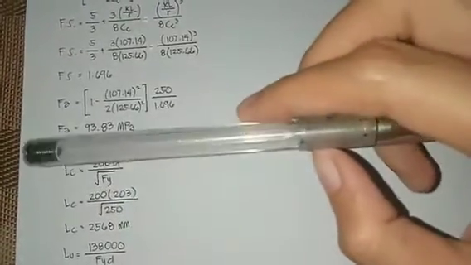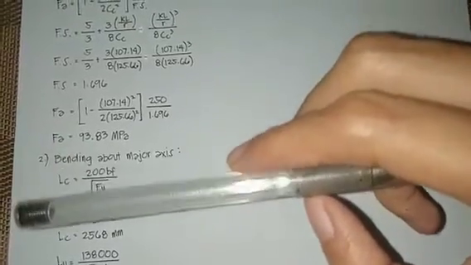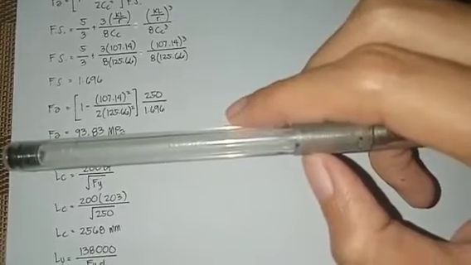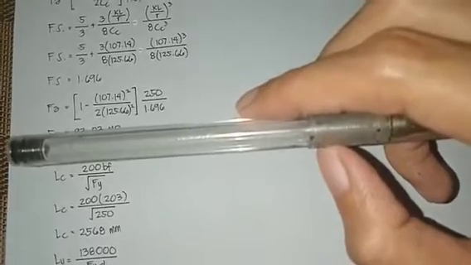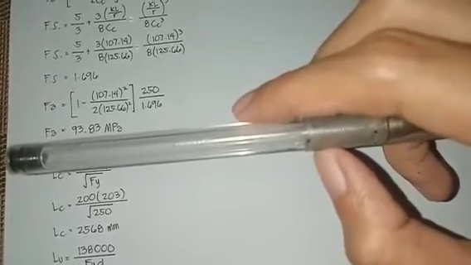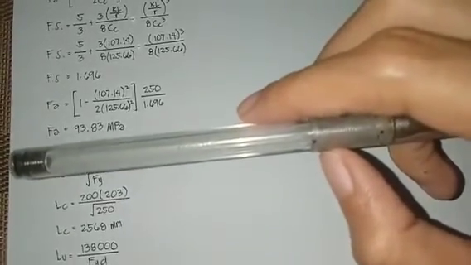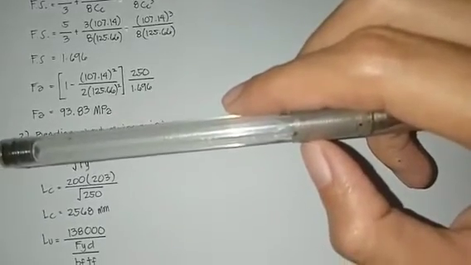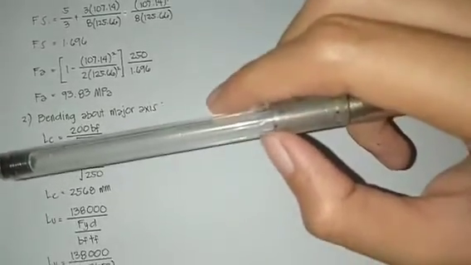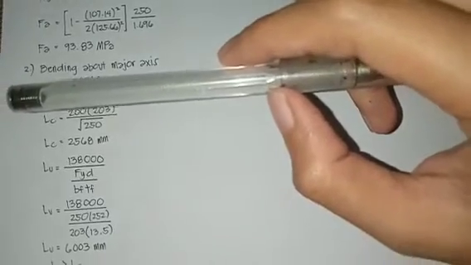Then ato na substitute sa kaninang formula ang Fs kay siya na may kuwang sa yan nga formula. So Fa is equal to the quantity of 1 minus 107.14 squared over 2 times 125.66 squared times 250 over 1.696. So Fa is equal to 93.83 megapascal.